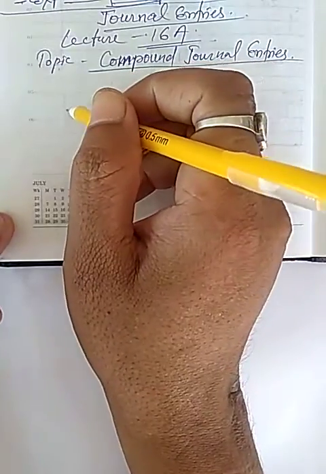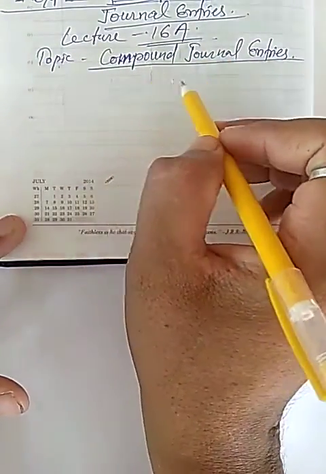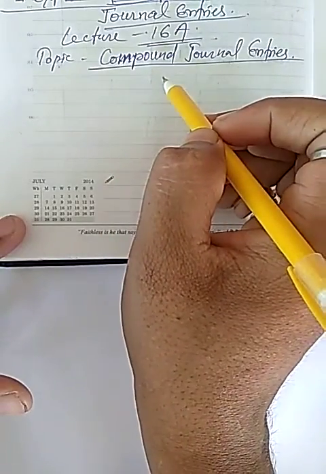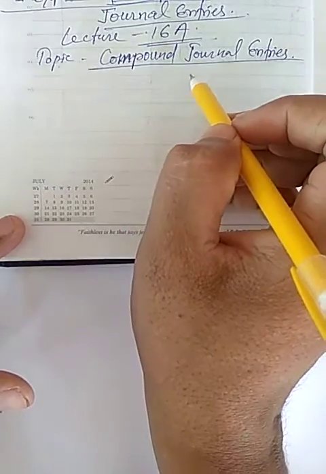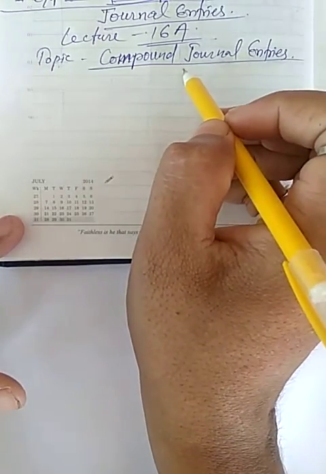Students, sometimes two or more transactions relating to one particular account take place on the same date.